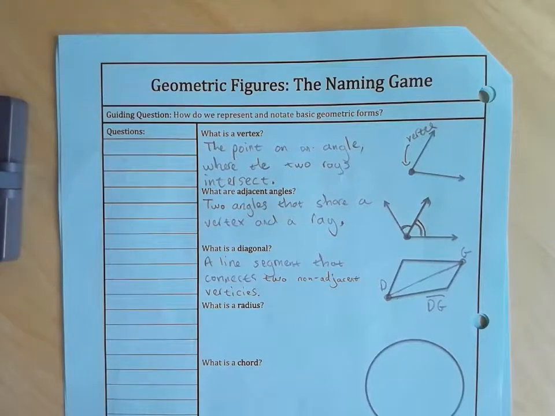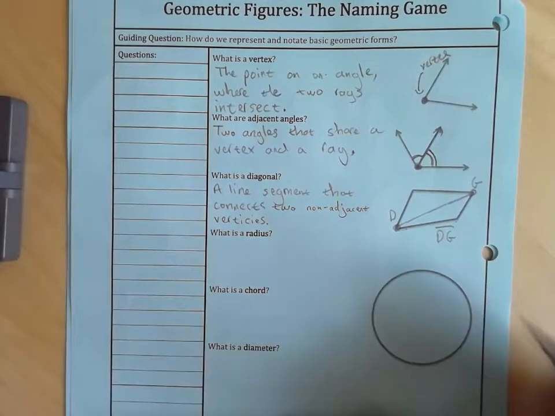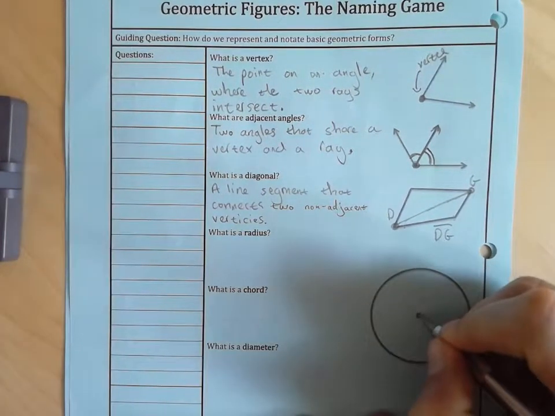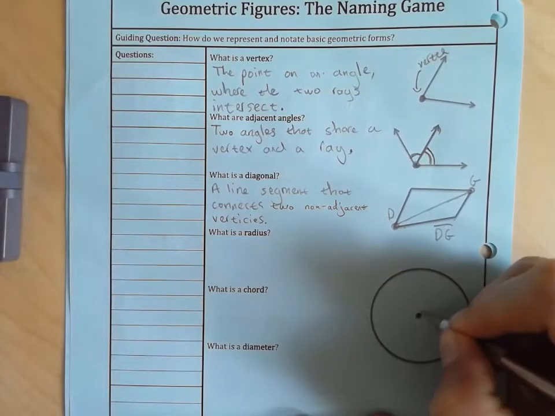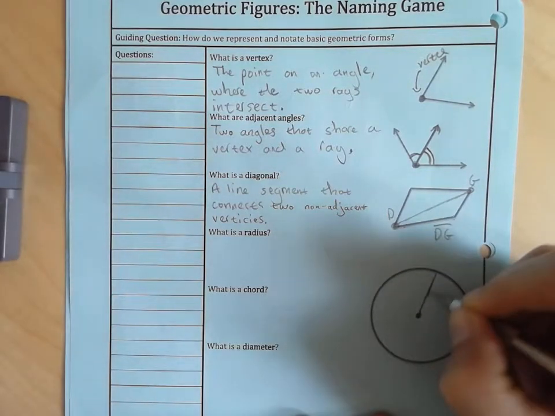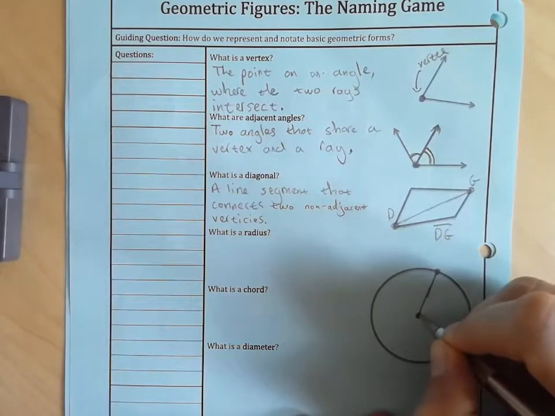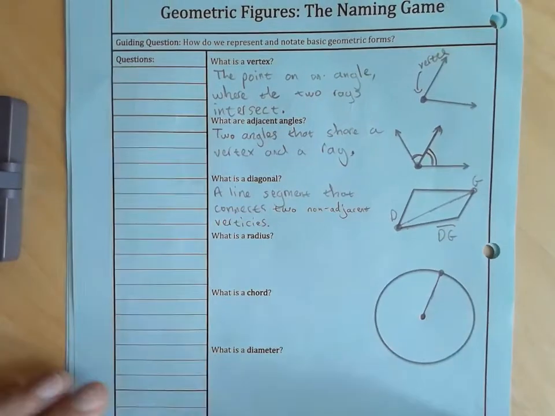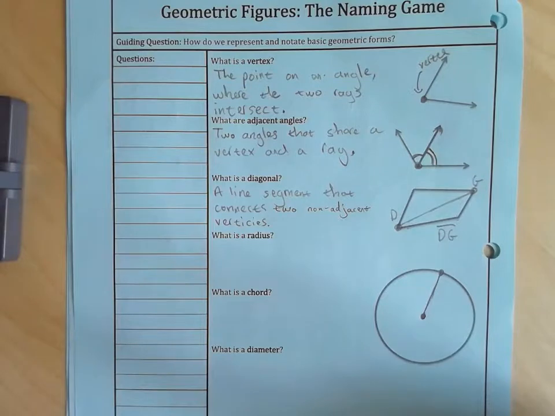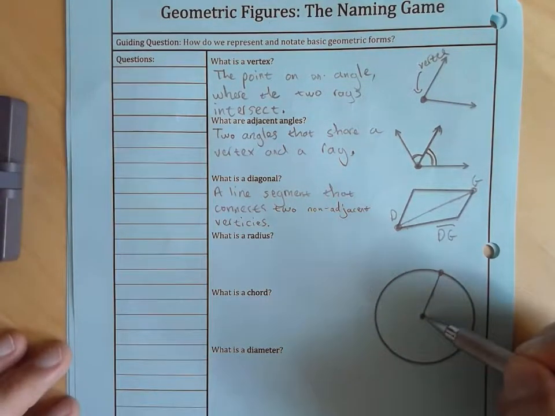Okay, what is a radius? So let's add the radius to our picture. And what did we just add to the picture? We added a line segment. What does that line segment connect? The center and a point on the outside of the circle.